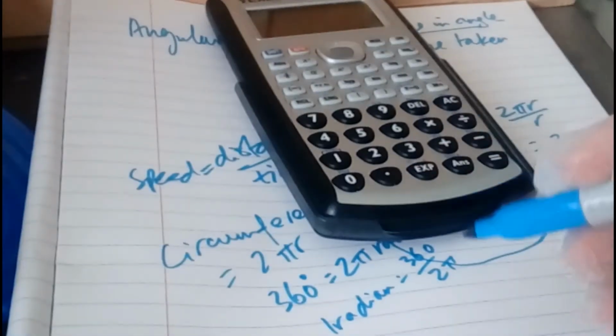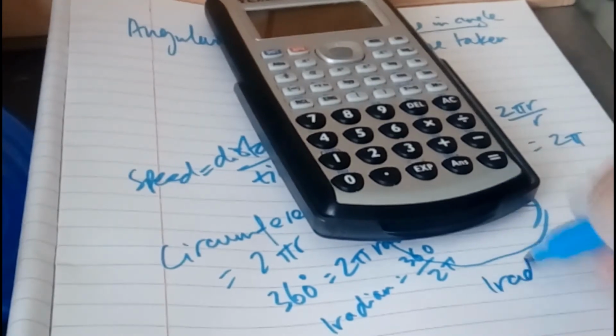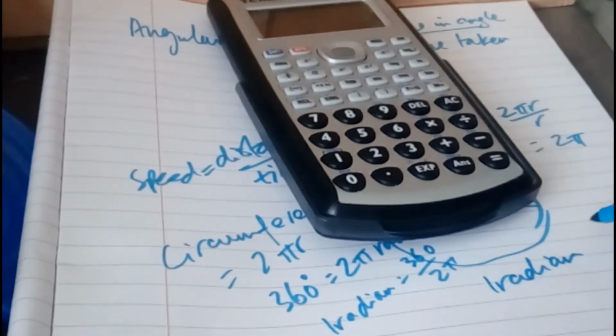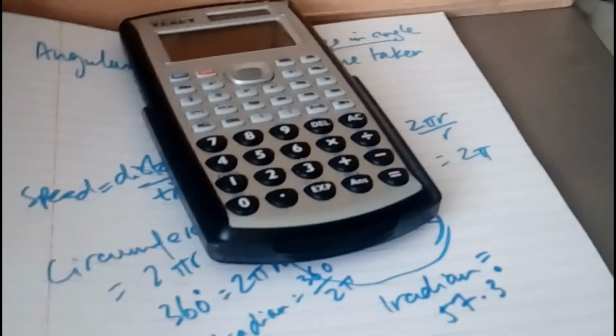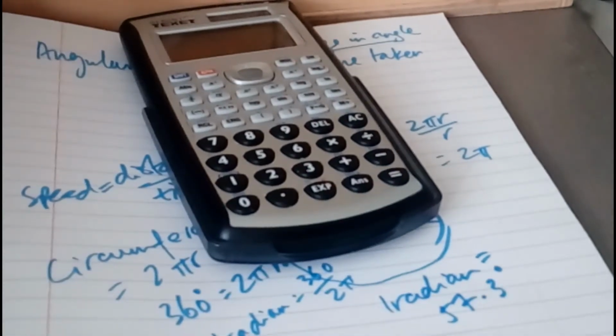So 1 radian is 57.3 degrees. So now we've introduced the concept of the radian.